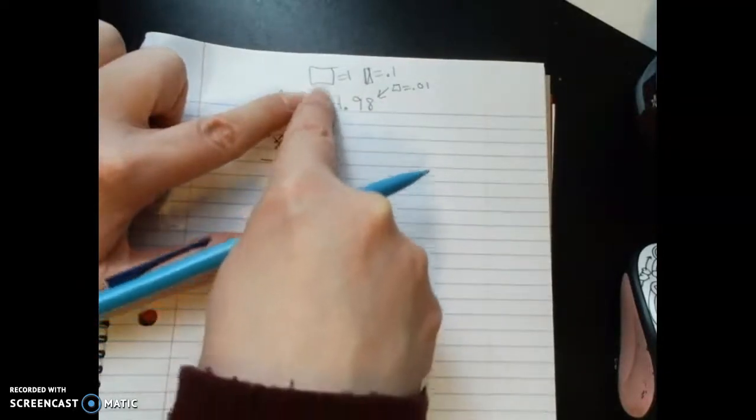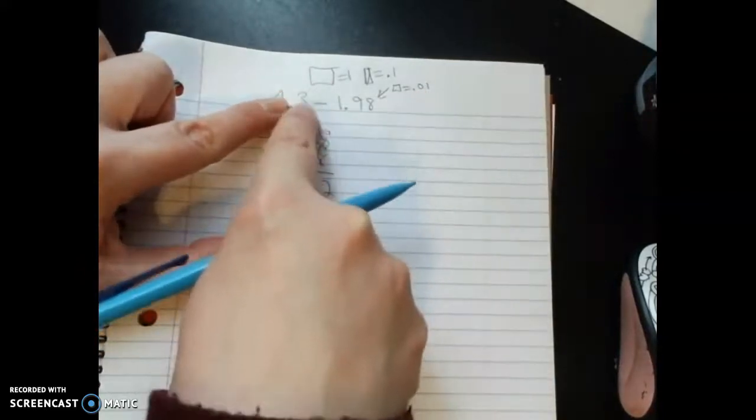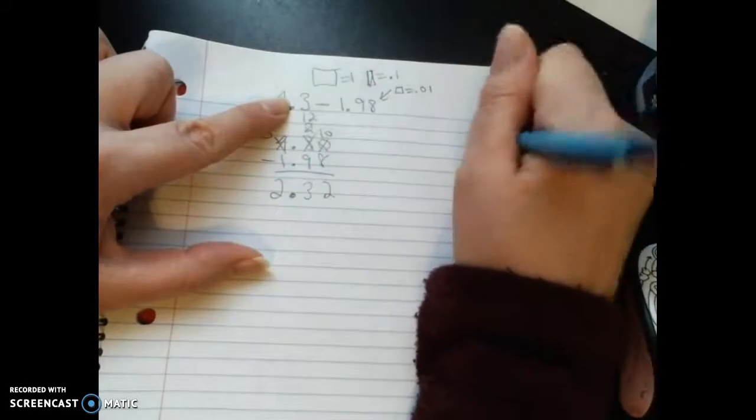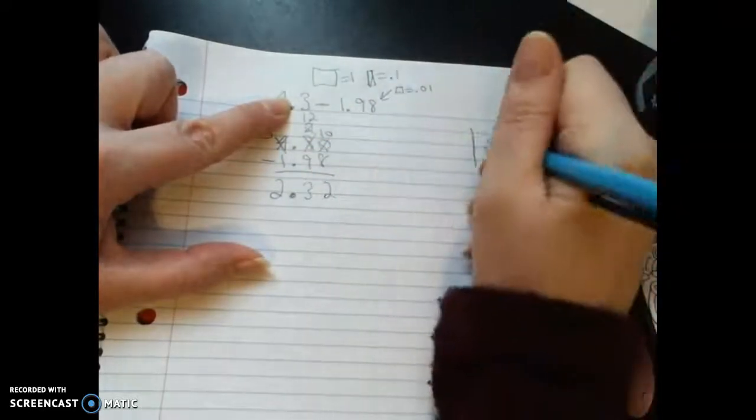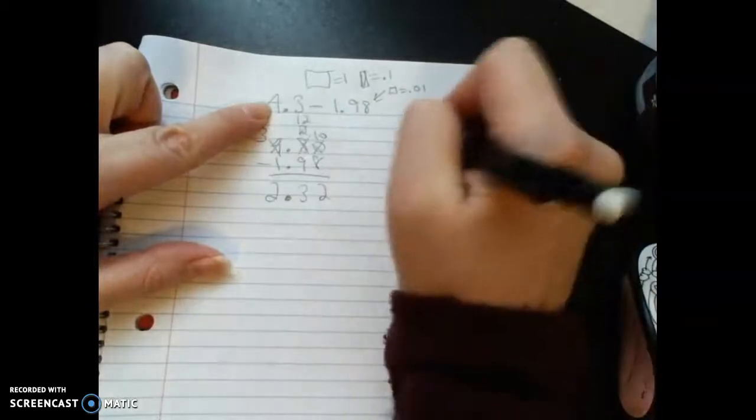This guy does not have any hundreds, so we don't need any of these guys. This guy has 3 tenths, so I'm going to draw 3 longs. I think I need a different pencil here. Let me grab another one. Hopefully I can find one with some line. All right, and then again, my wholes are going to be flats this time.